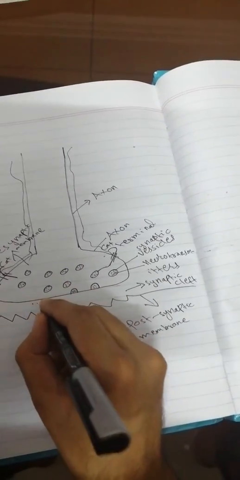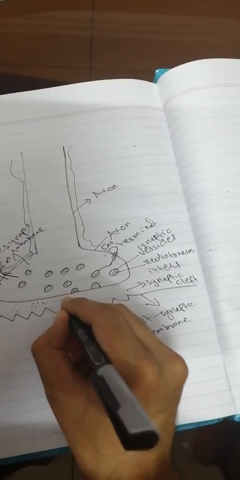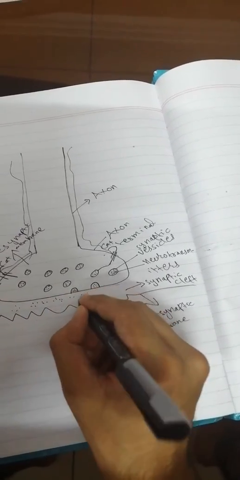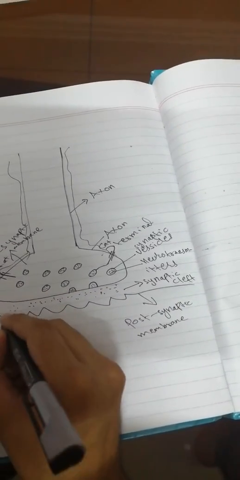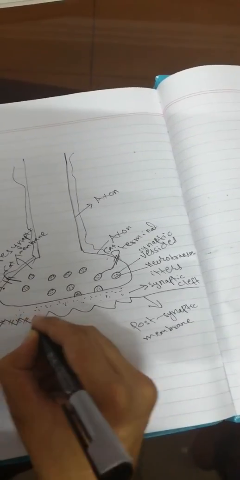When these neurotransmitters move from the presynaptic membrane towards the synaptic cleft, here are present the voltage gated sodium channels.